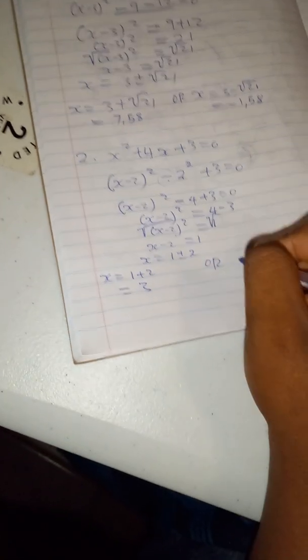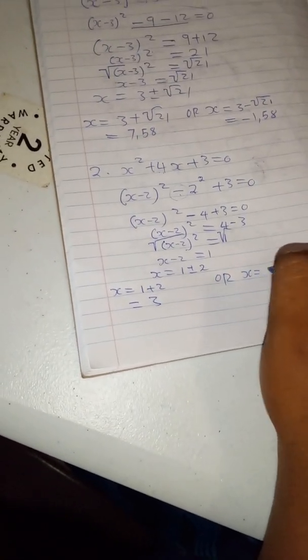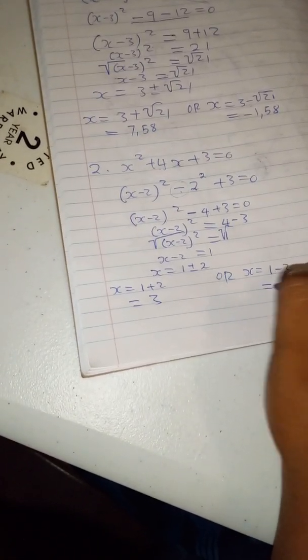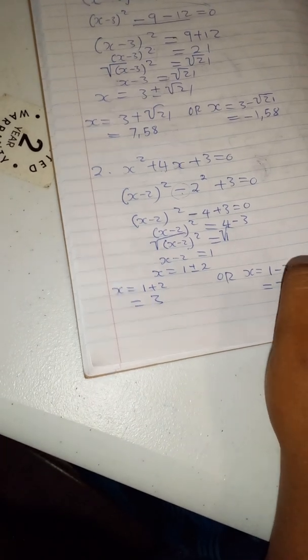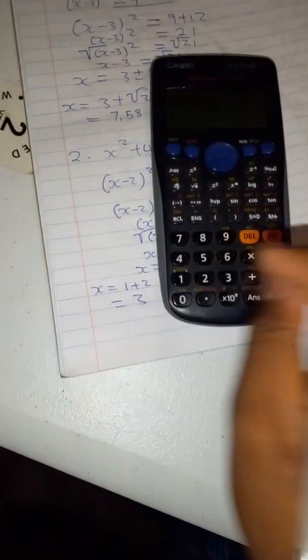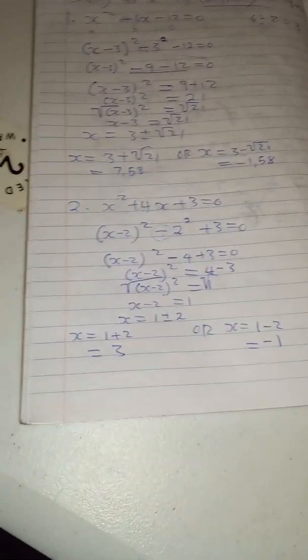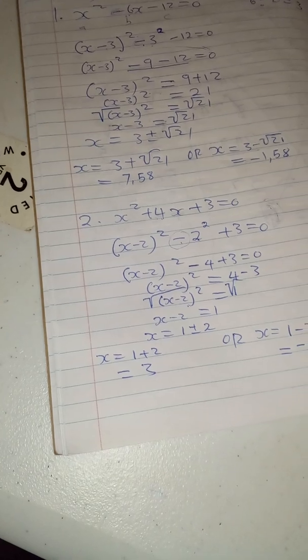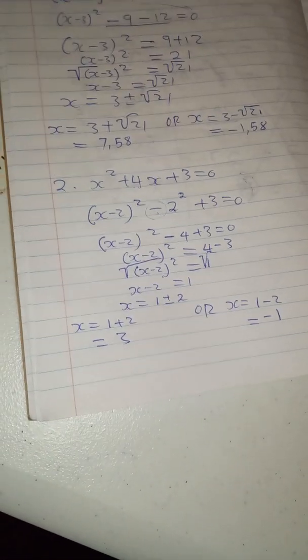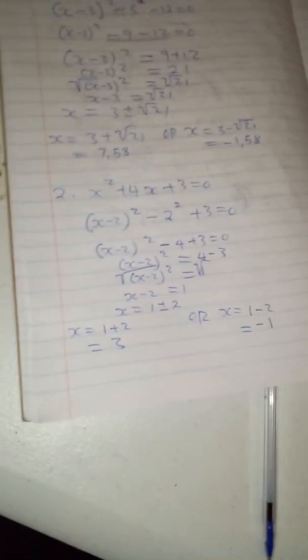Or we can say x equals 2 minus 1, which equals 1. You see here our answers. If you can check them here, our answers.